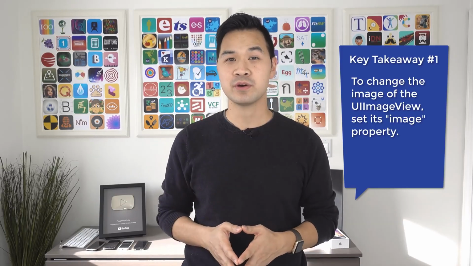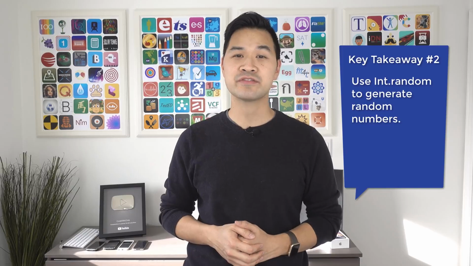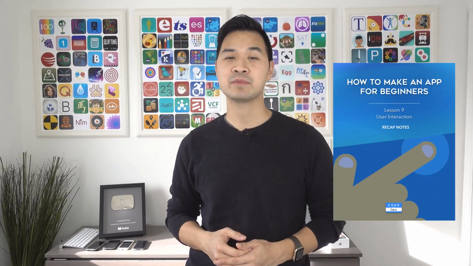Now, in this lesson, you learned about how to change the image of a UI image view using Swift code. You also learned about how to randomize numbers and how to insert variables into a string. All right, so remember that you can download the project in the recap notes below.